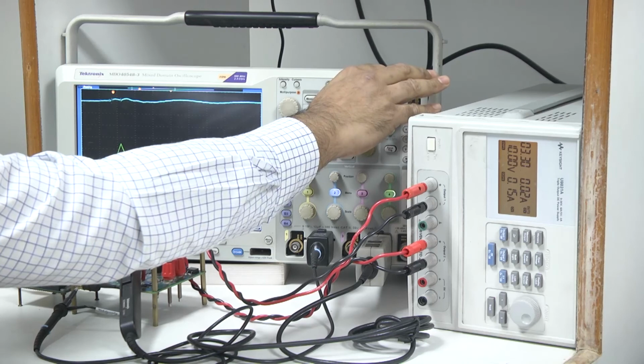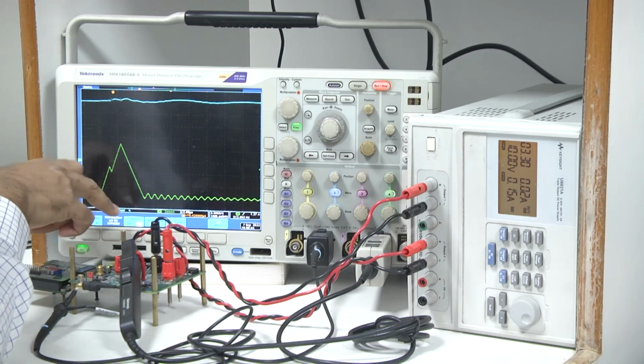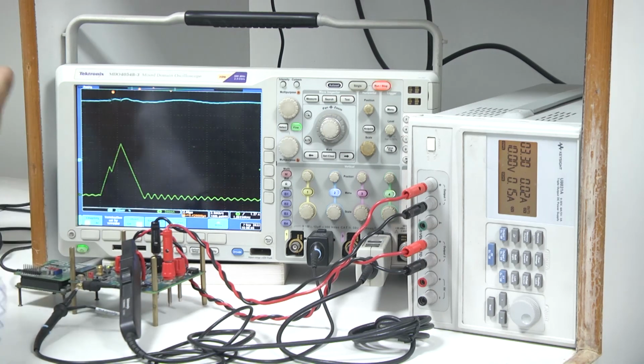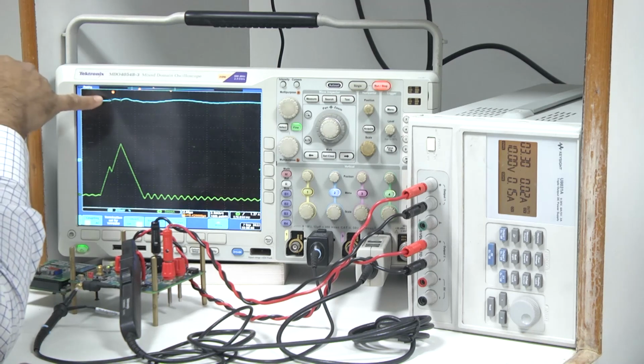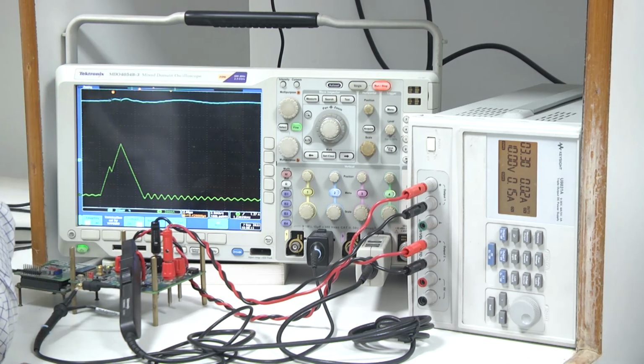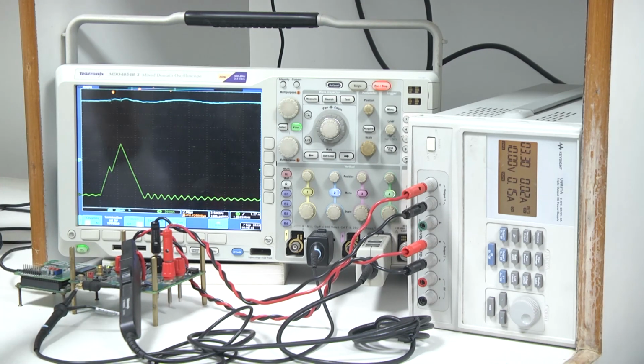If we take this waveform, first there is an on time, and the on time is 1 microsecond. But after this on time, it seems that the output voltage was not even above the reference voltage, so it again hit the lower limit.